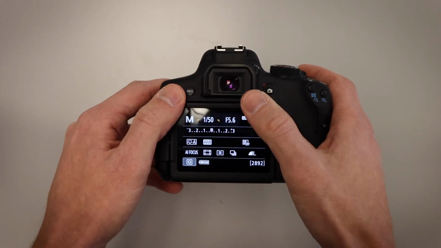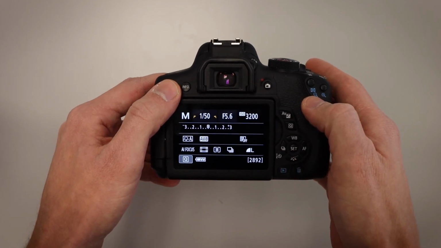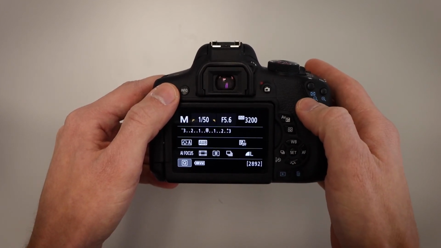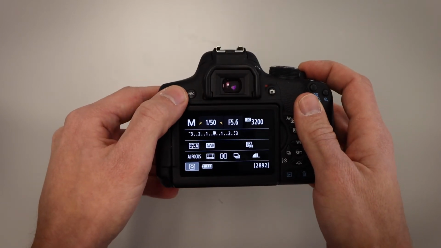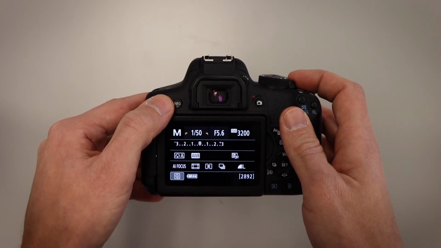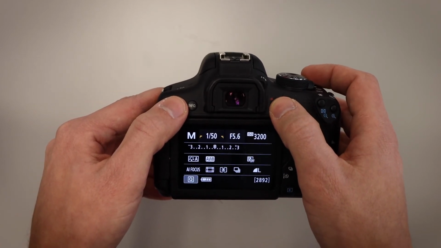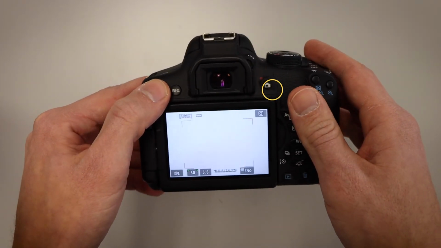The eyepiece to the right is known as the viewfinder. This is where I would always encourage you to be shooting through. As we are so accustomed to shooting through phone screens, it is hard to break that habit and use a viewfinder. However, the benefits of using your viewfinder are far greater. Shooting through the screen on the camera is possible by simply pushing the button to the right of the viewfinder, otherwise known as live view.